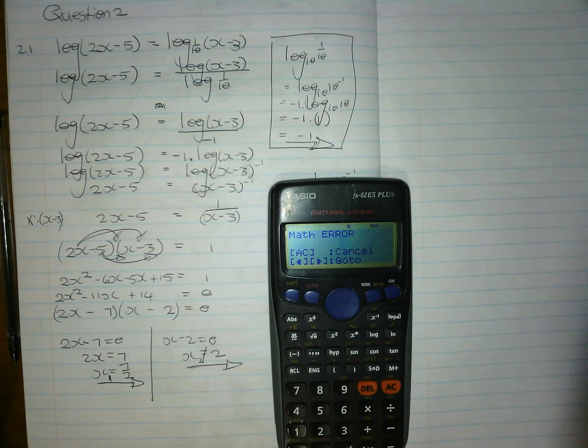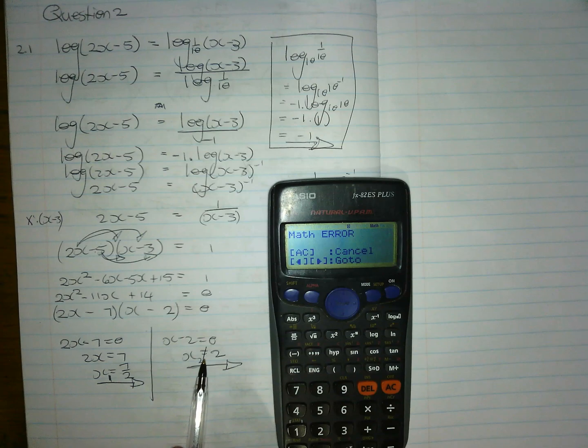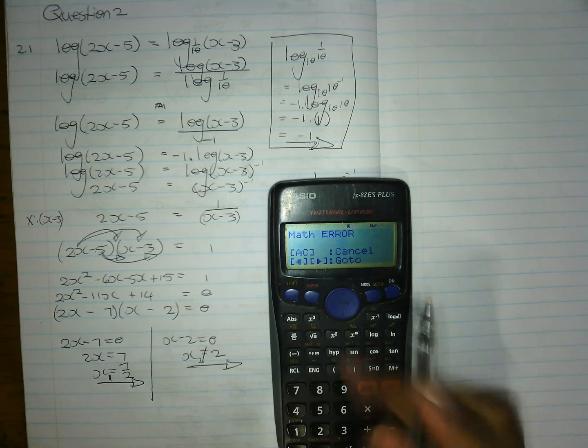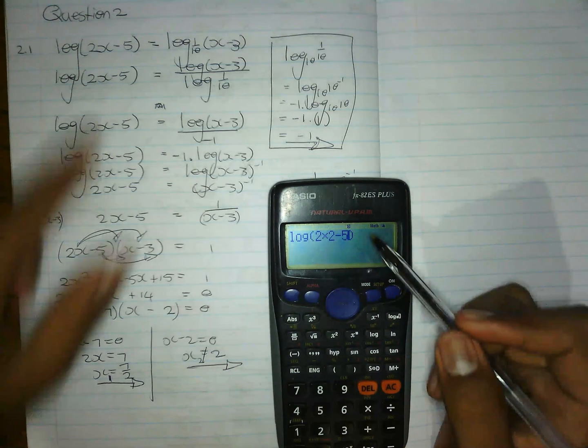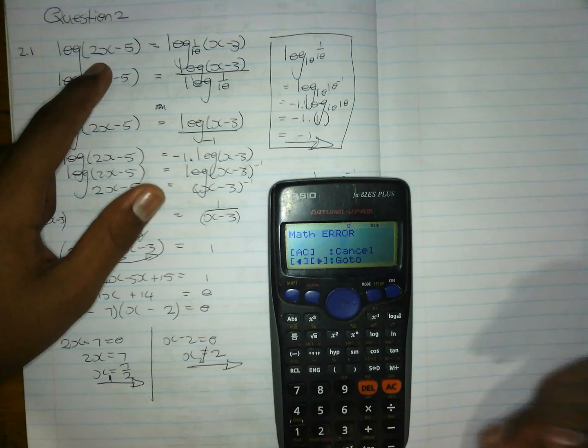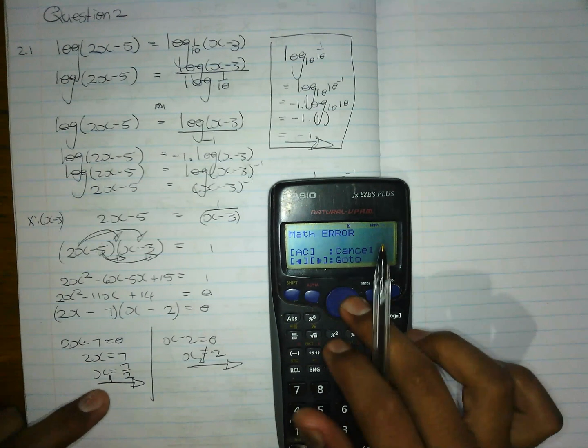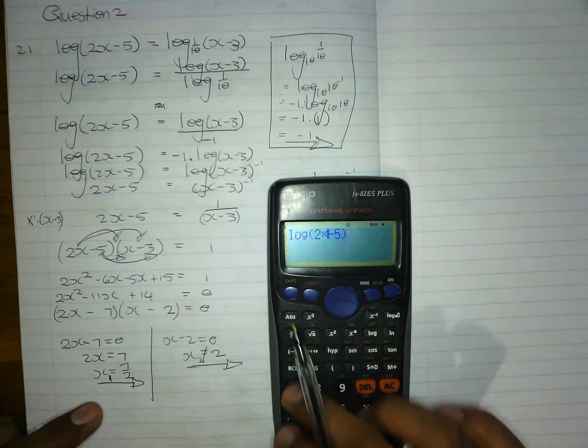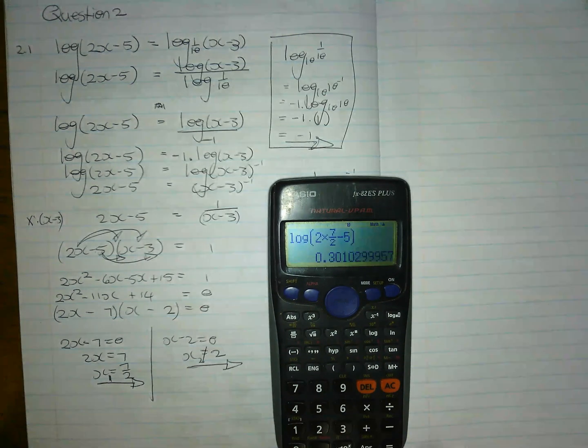Yeah. Okay, so the reason why they cancel this 2 is because when you substitute this 2 into this log here, you get a math error. But when you put in 7 over 2, as long as you get any number, you're okay. It's okay.